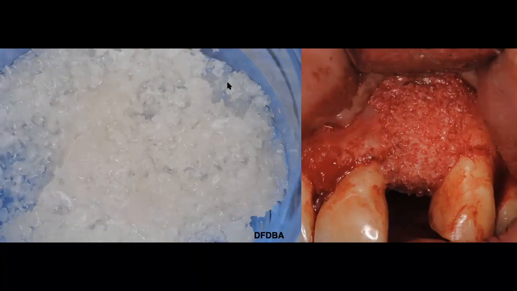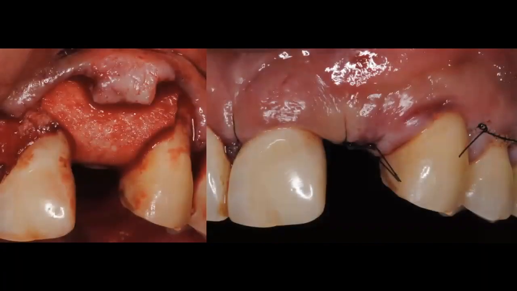Our goal is to just fill the area, get into the socket, have new bone in that area, achieve a little bit more buccolingual width of the site, and then we're going to go ahead and place a membrane. We're going to cover the graft to avoid any infiltration of tissue in the site. There's many ways that you can secure your membrane in this site. You can use titanium tacks. I like using sutures.